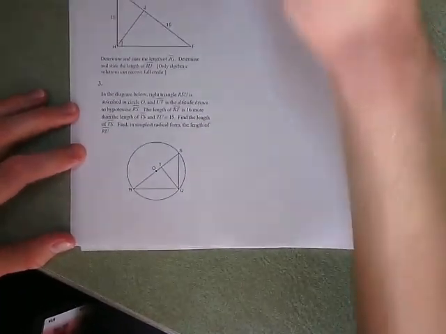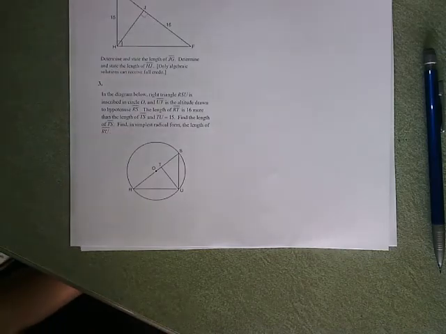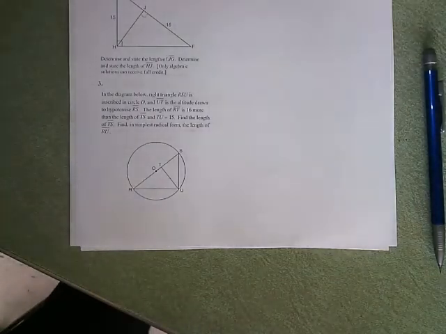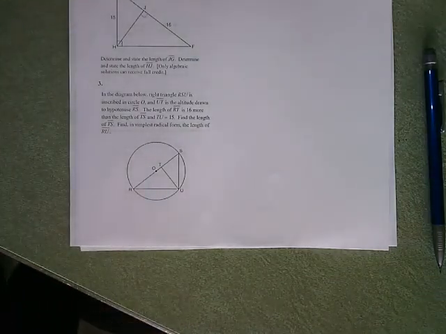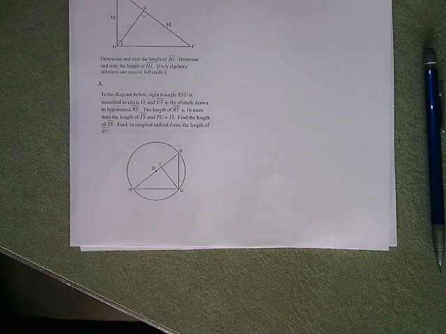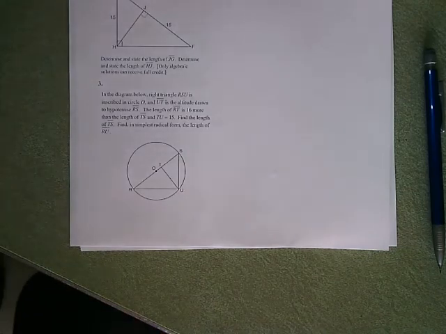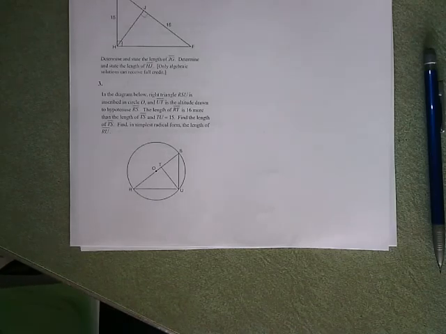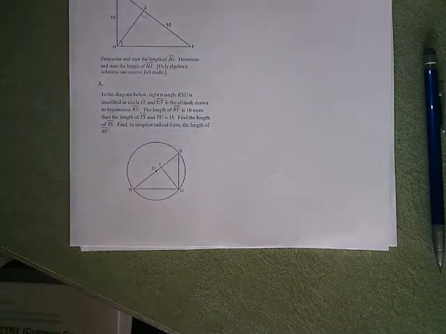So let's start off with question 3. In the diagram below, right triangle RSU is inscribed in circle O, and UT is the altitude drawn to hypotenuse RS. The length of RT is 16 more than the length of TS, and TU is equal to 15.